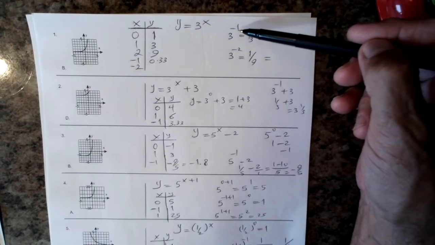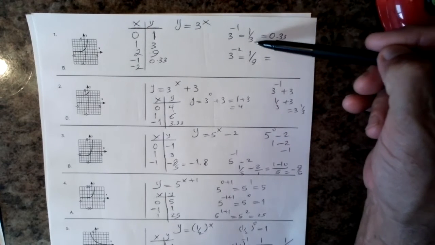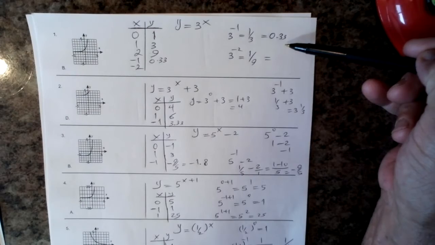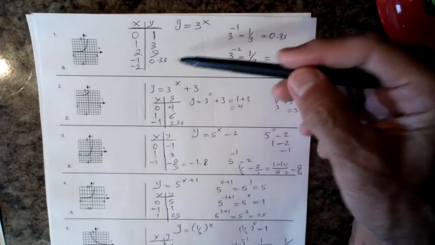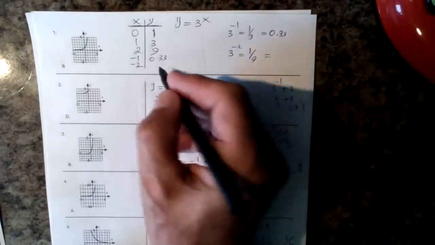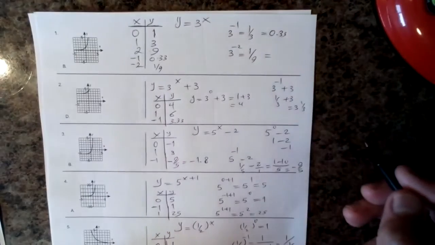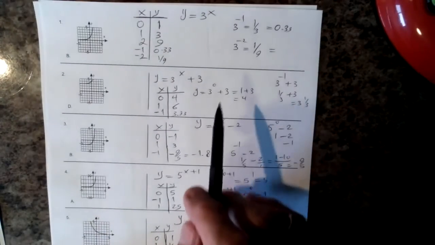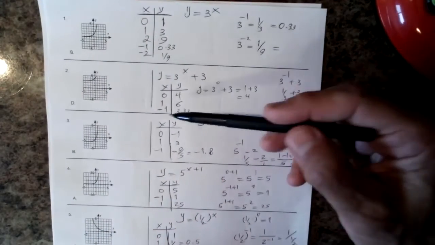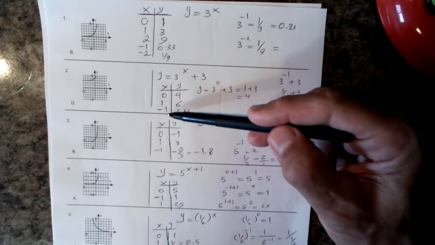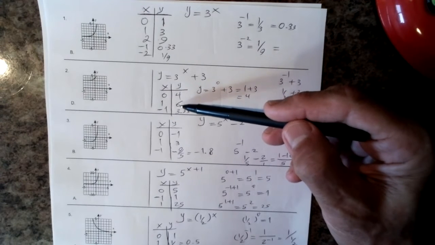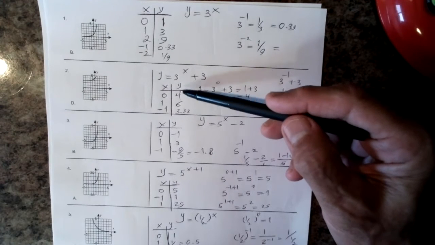When you put a negative number as a power, it is always a fraction, 1 over 3, which is a small number. Or when you put negative 2, then it's 1 over 9. Same thing here. So for all of them, remember, I use 0, positive, and negative numbers. And you notice y is always positive.